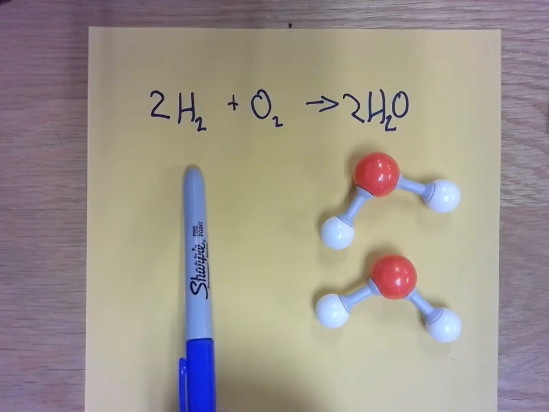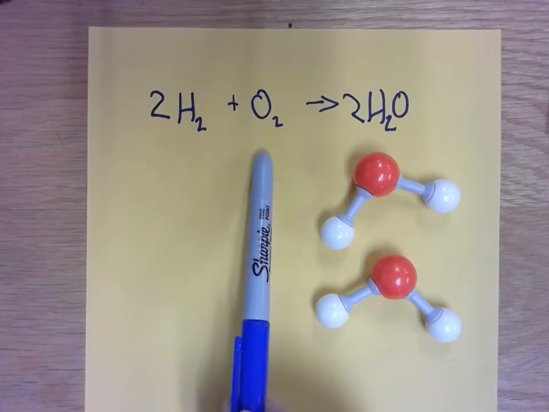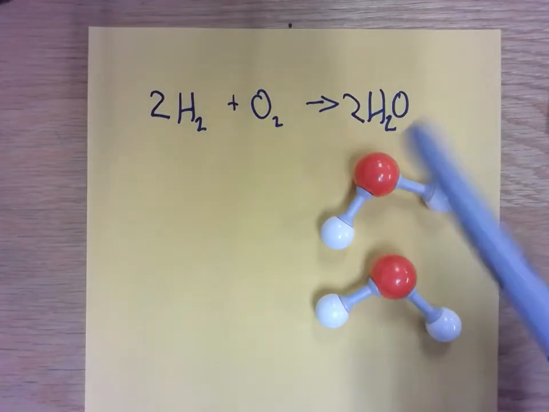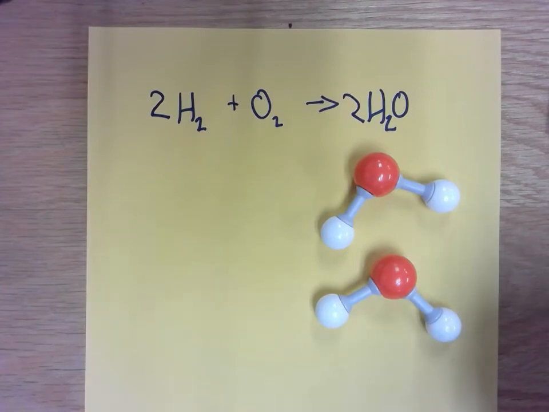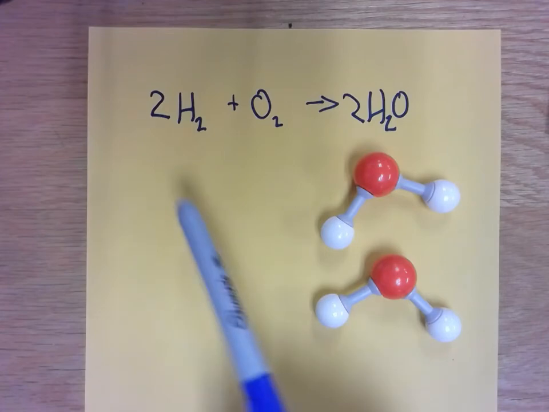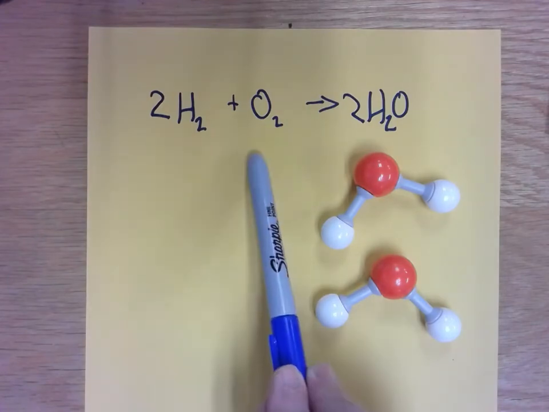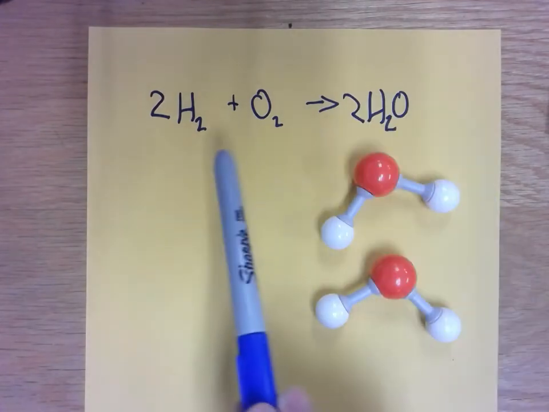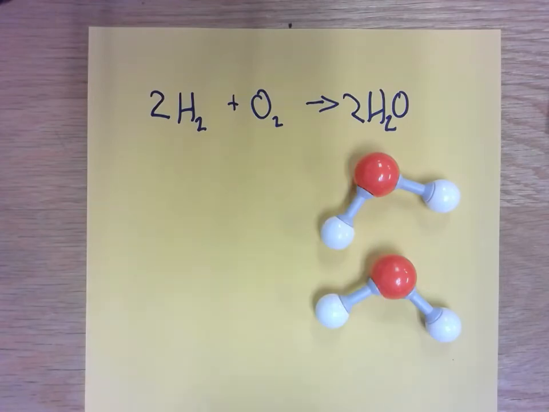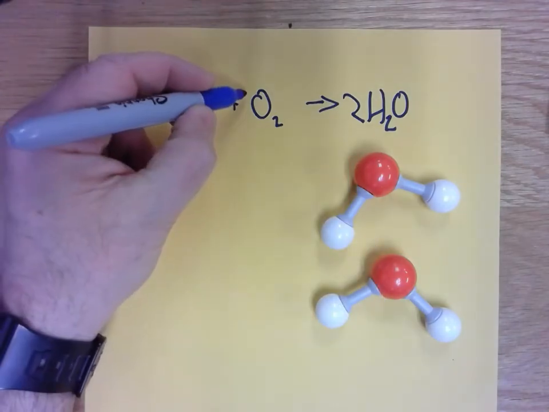So you can read this in a couple of ways. Two hydrogen molecules will react with one oxygen molecule to give you two water molecules. You could scale up and say that if you had 4 of these and 2 of these, you would get 4 of these. But again, the 2:1:2, and maybe I'll even explicitly write the 1.